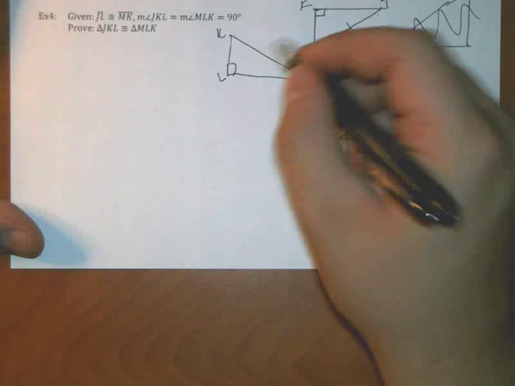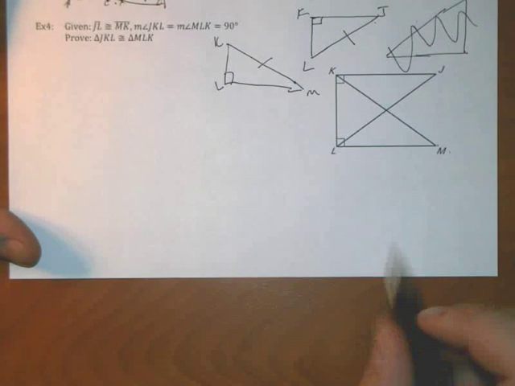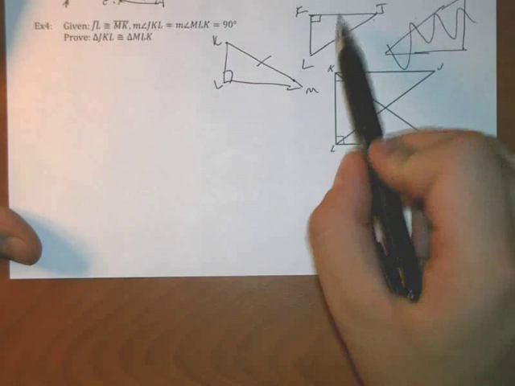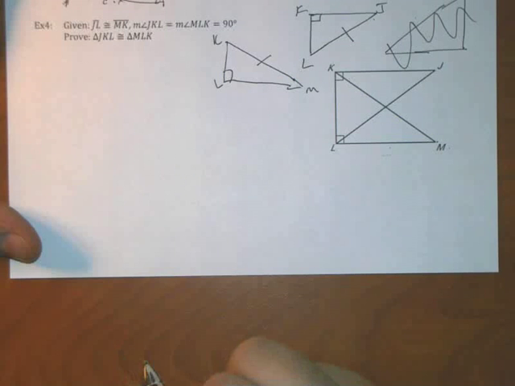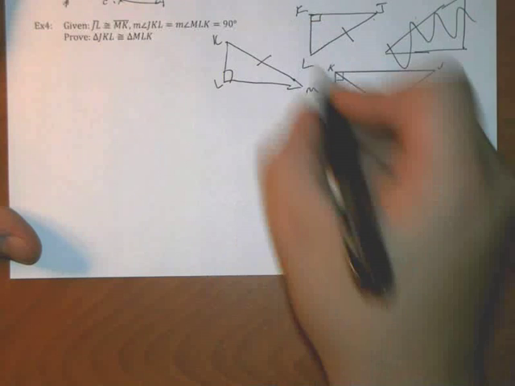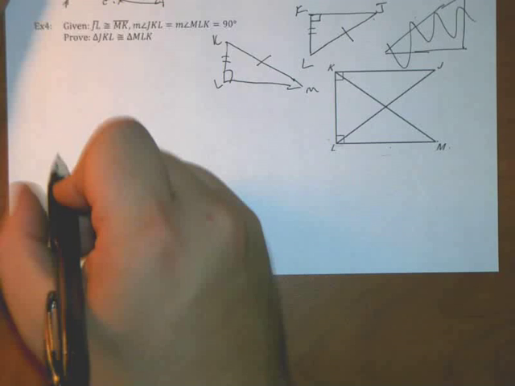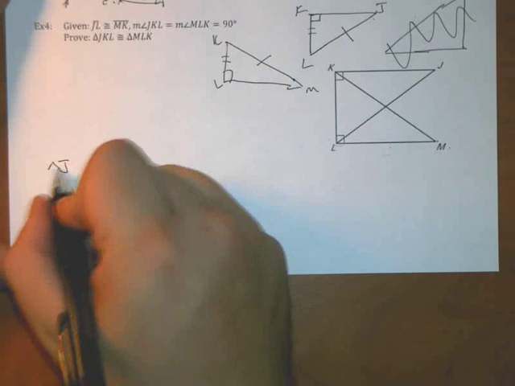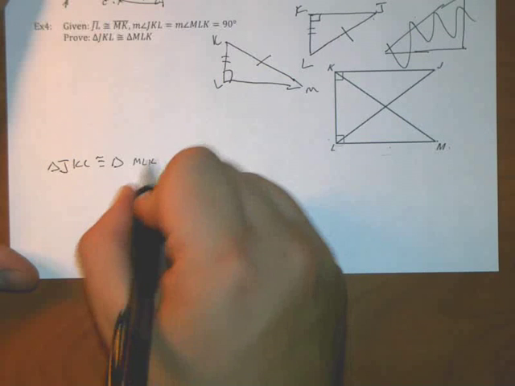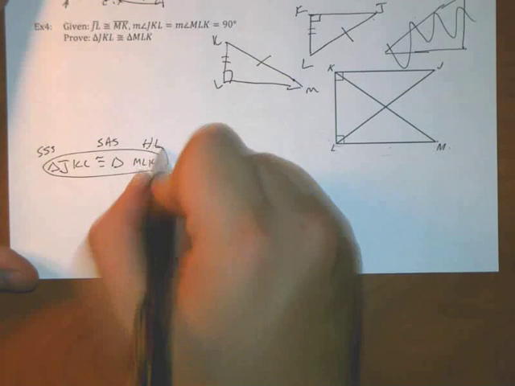I also know that JL is congruent to MK. So what I'm really trying to show, not with this overlapping diagram, is that these two triangles are congruent. And can I do it? I think it can, because note that from the diagram, KL is shared. So it sure looks like I should be able to show this. So from my little organizing map here, I have triangle JKL congruent to triangle MLK.